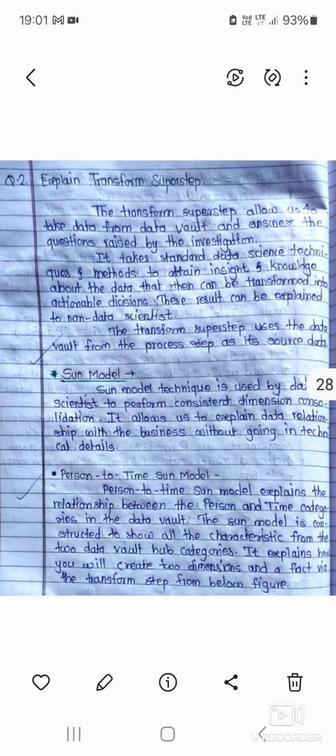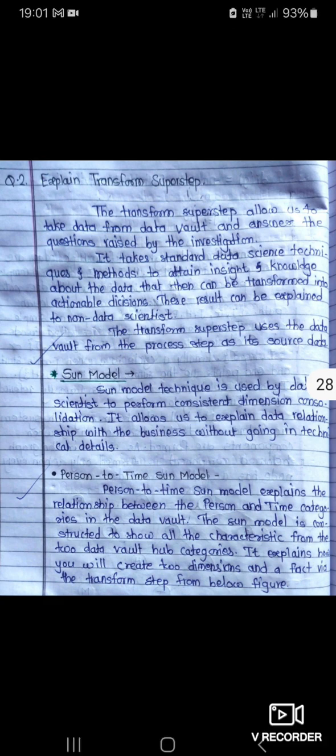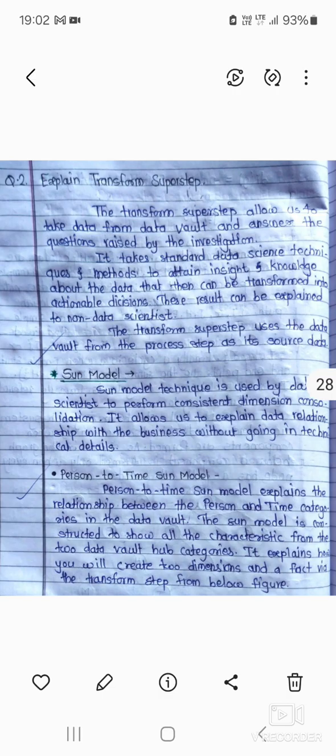It takes standard data science techniques and methods to attain insights and knowledge about the data that can then be transferred into actionable decisions. This result can be explained to non-data scientists. The transform superstep uses the data vault from the process step as its source data. It takes data from the source data or process superstep.